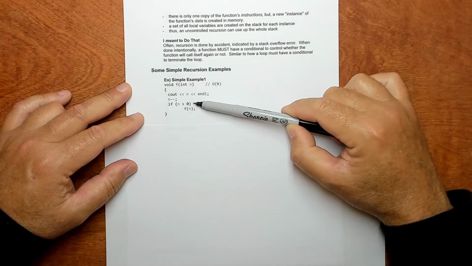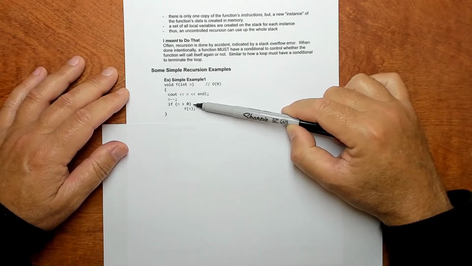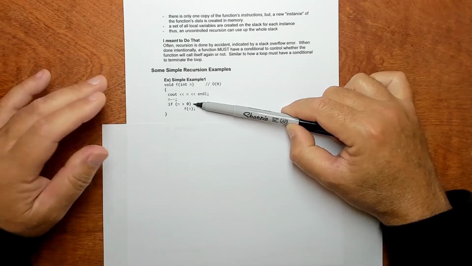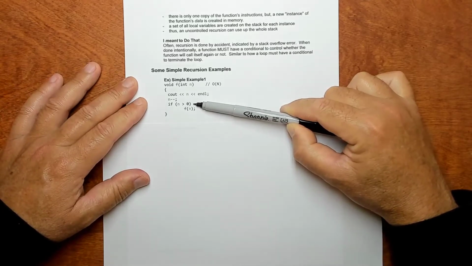So this is a controlled recursion, which you need. You need to have some kind of conditional in a recursive call to stop it. Very much like iteration. Iteration is a loop, just a fancy word for a loop.